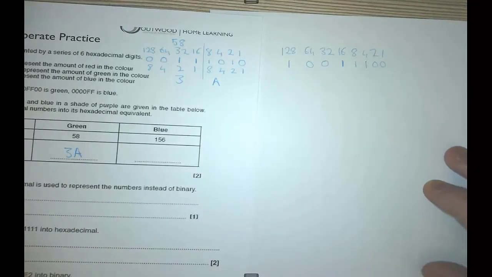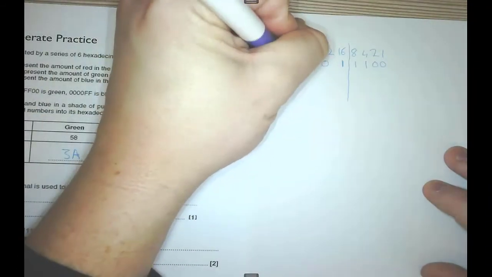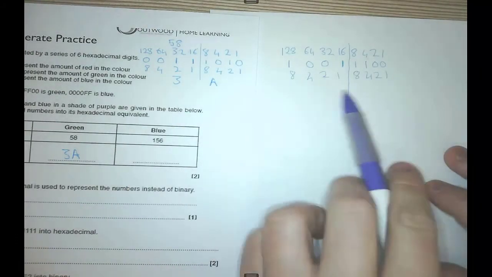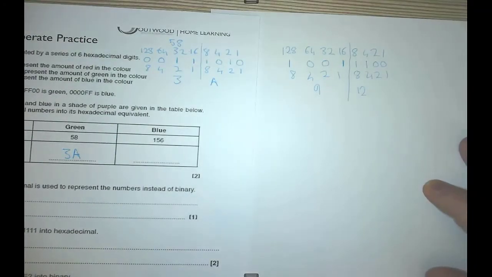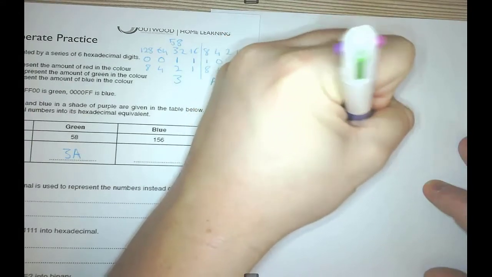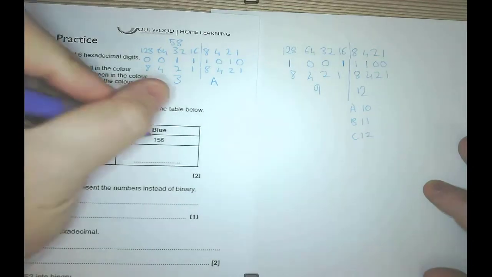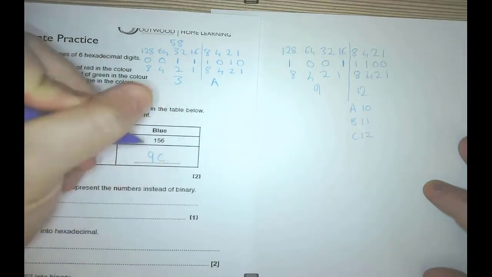So we've got an 8 and a 4 and the rest zeros. So now we've got it in binary. Repeat the process again. So 8, 4, 2 and 1. 8, 4, 2 and 1. So I've got an 8 and a 1, which is 9, and I've got an 8 and a 4, which is 12, but I can't say 12. So 12, A is 10, B is 11, which means C is 12. So my answer for the second one is 9C. Let's just move back over.